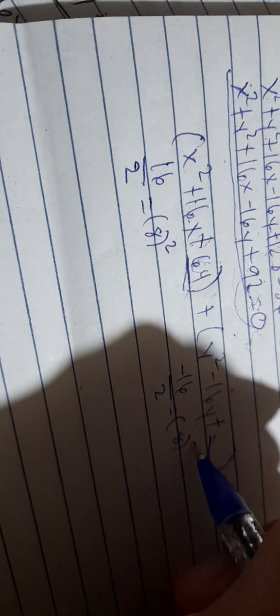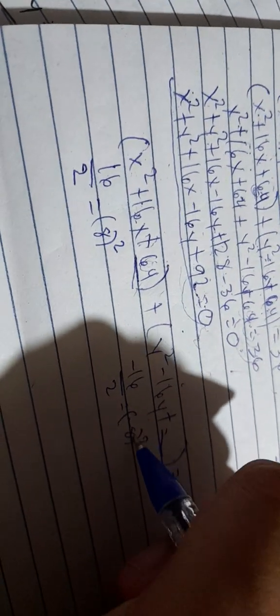The same goes for y. Negative 16 divided by 2 will turn to negative 8 squared. Then negative 8 times negative 8 will turn into positive 64. And you can just write them down right here, 64, then 64.